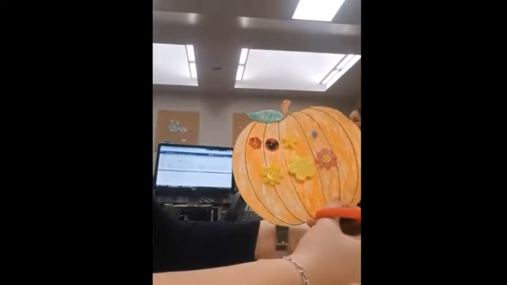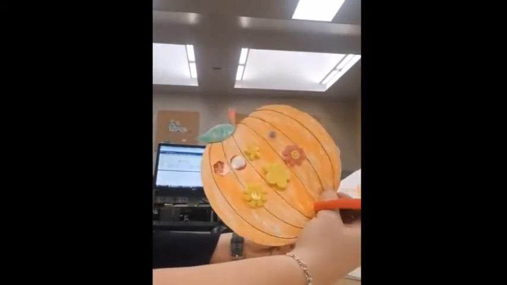So we want to display students' artwork, and the following week we have trunk or treat, and students within the community can come and get candy out of the trunks of teachers. So basically, I'm helping out with the tedious job of cutting out pumpkins.